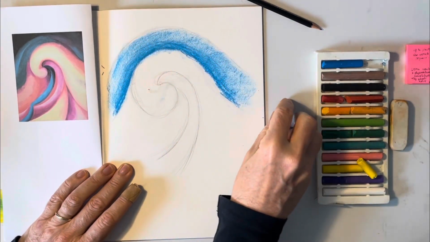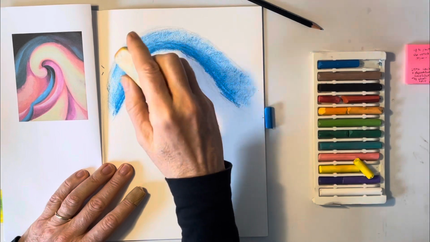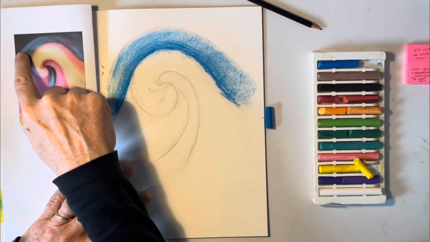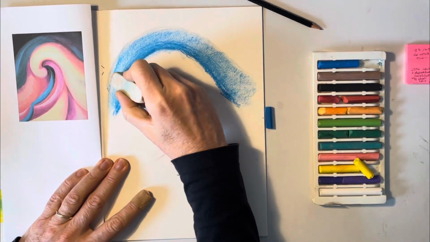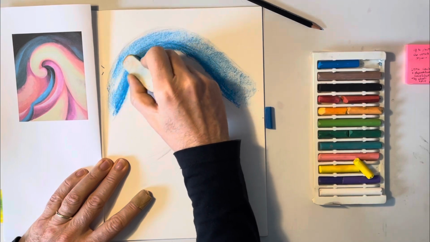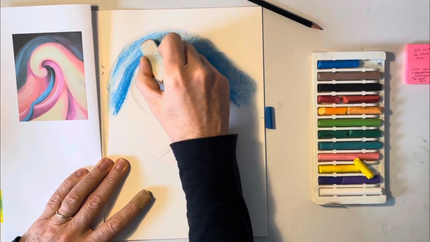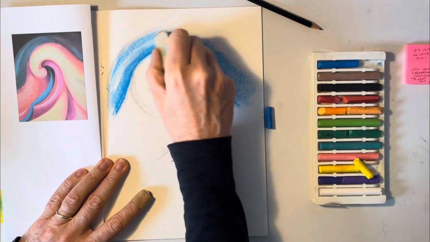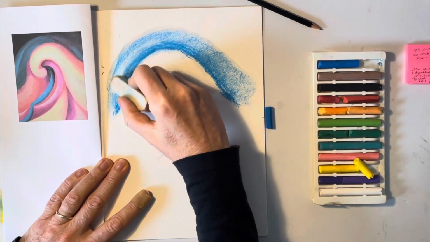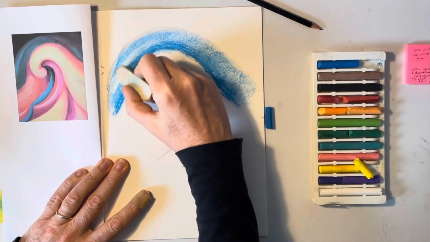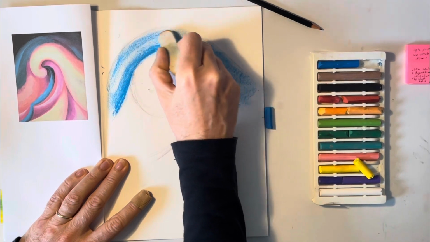There we go. Now I'm going to use the rubber, and I'm going to have light kind of in the middle, isn't it, of this shape. So I'm going to just gently rub away some of the middle section here. And hopefully I'll start to make this shape look like it's almost like a tube kind of shape.